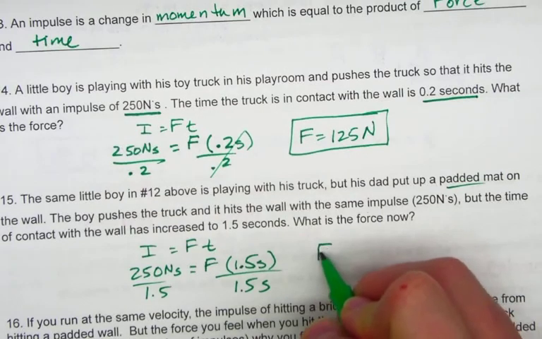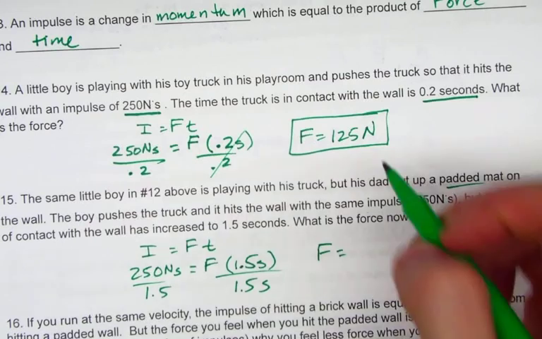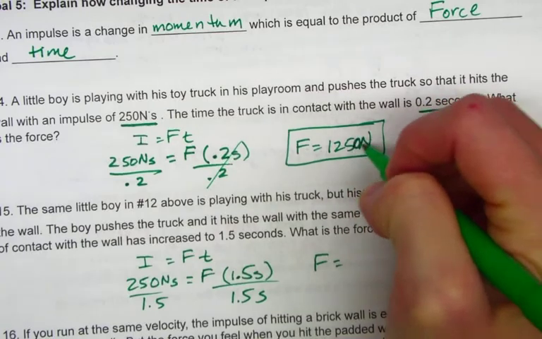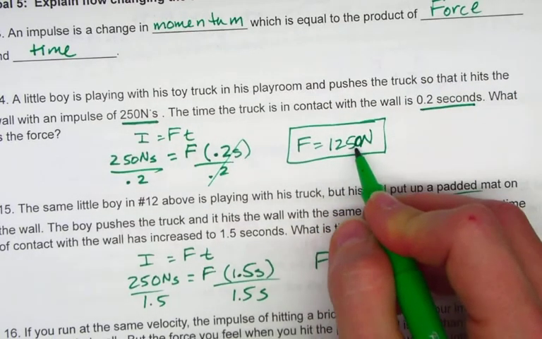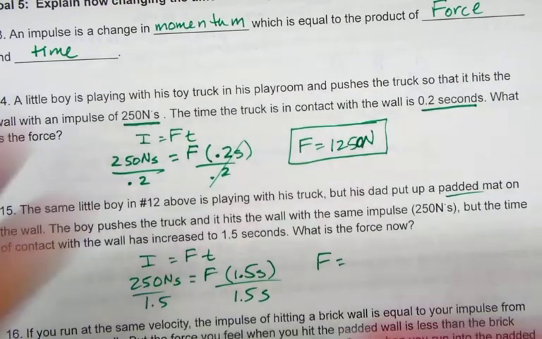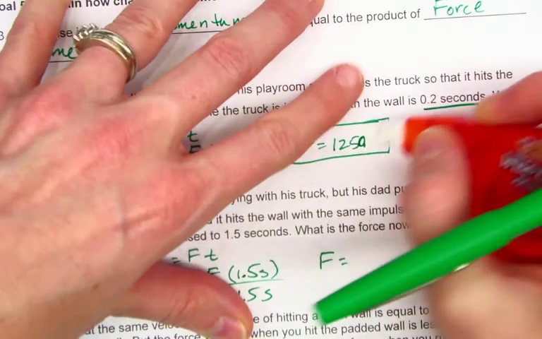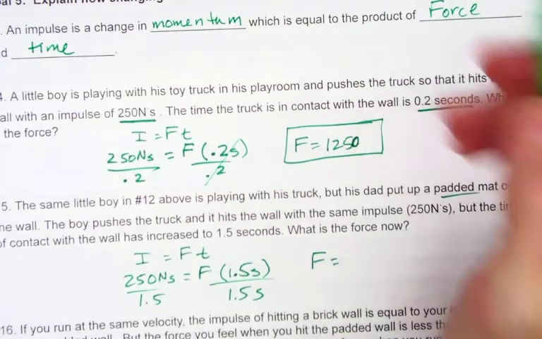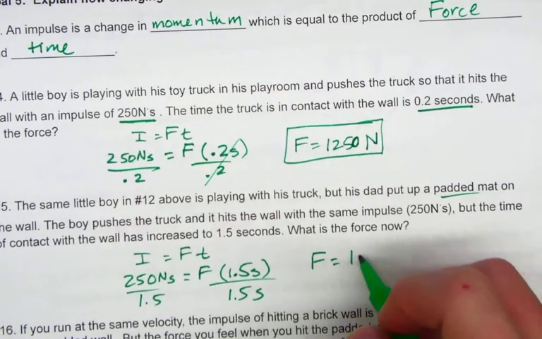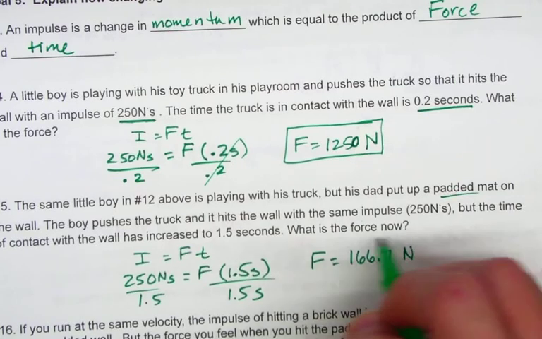And now the force, oops, I missed a 0 here. This is 1,250 newtons. Okay, so this one is 166.7 newtons.